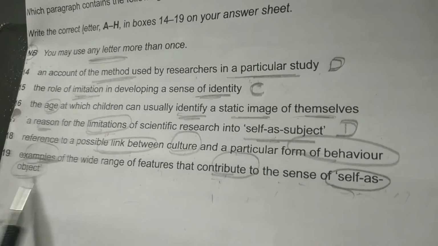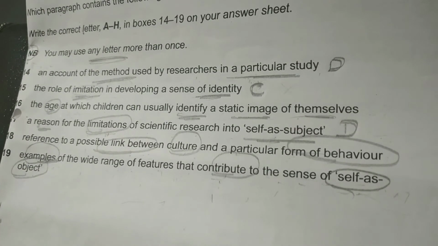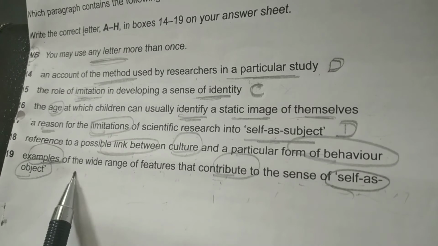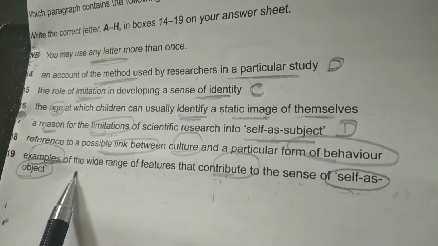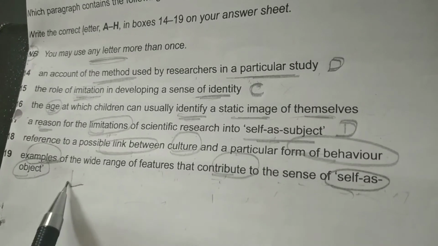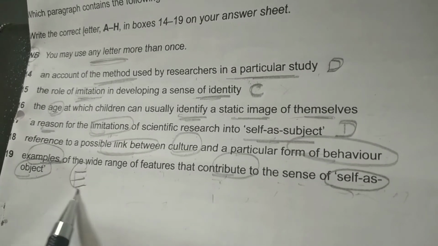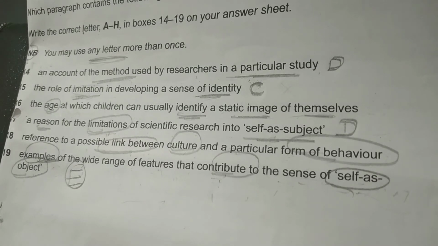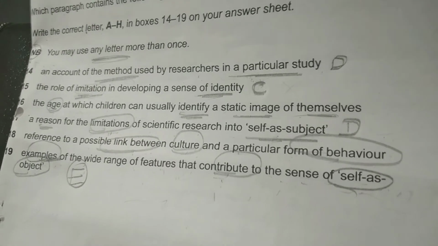Examples of the wide range of features that contribute to the sense of self as an object. Yes, of course, self as an object was mentioned and the examples were also mentioned: brother, trustworthiness, shyness. These kinds of examples were given. So I can say without any doubt that the answer to this question is E. So without any doubt, just write it down. If you have confusion also, then write it down instead of leaving it unattempted. Now let's go to the next passage.